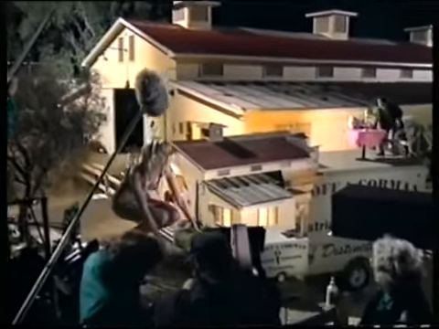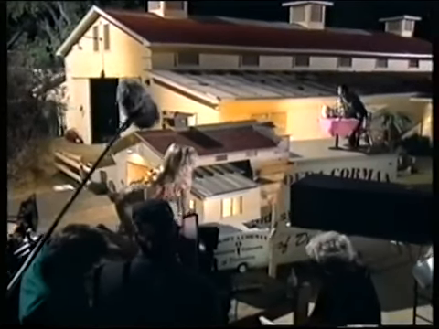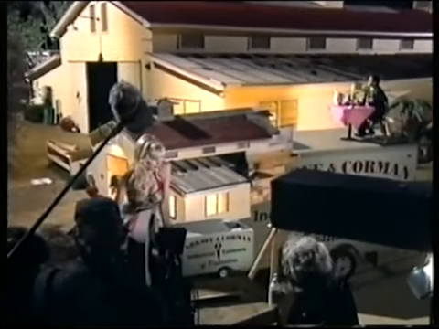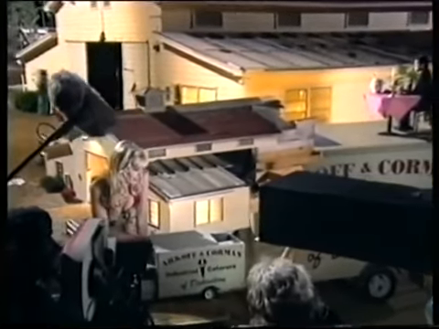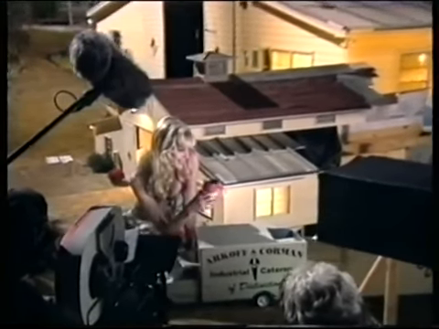Today, on the set of Attack of the 50-Foot Woman, Gene Warren Jr. and the effects crew use forced perspective to create visual impact on an enormous scale.